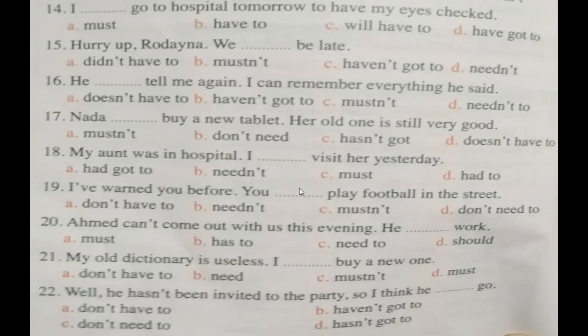Nada ___ buy a new tablet. Her old one is still very good. The right answer is number D, doesn't have to. Nada doesn't have to buy a new tablet. Her old one is still very good.